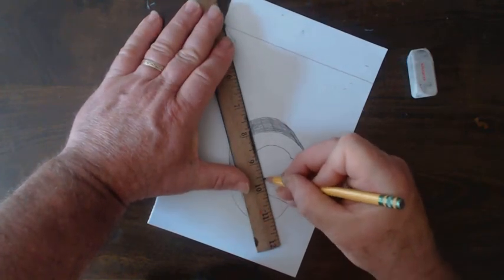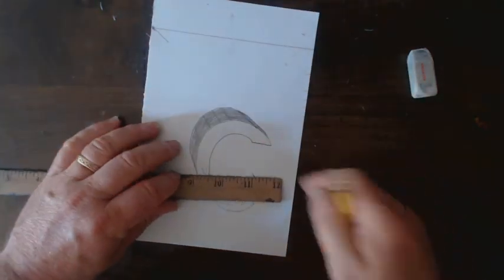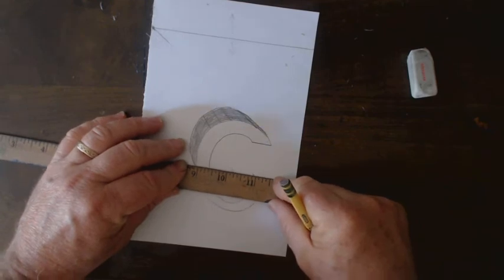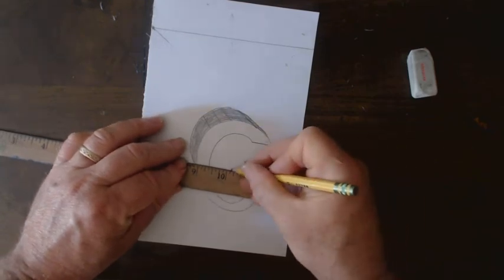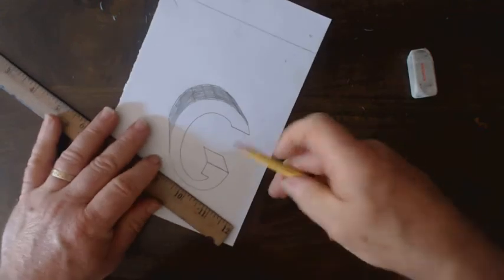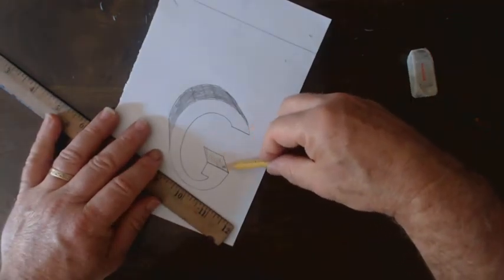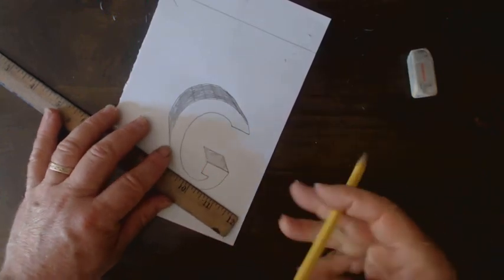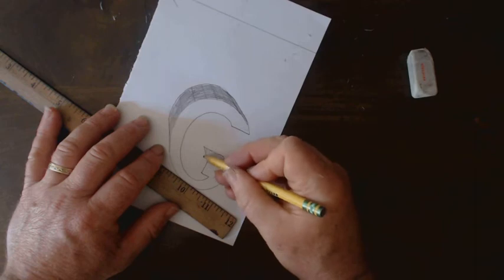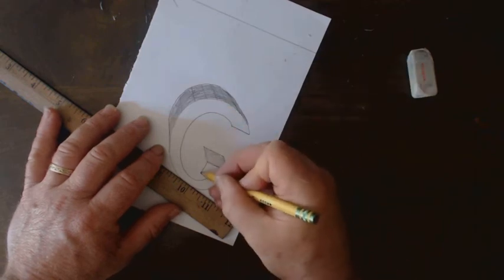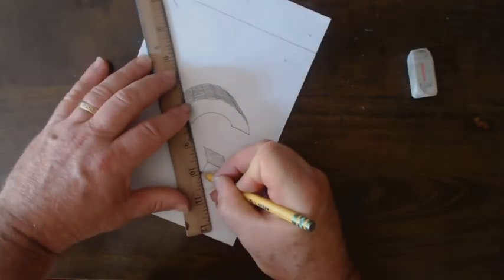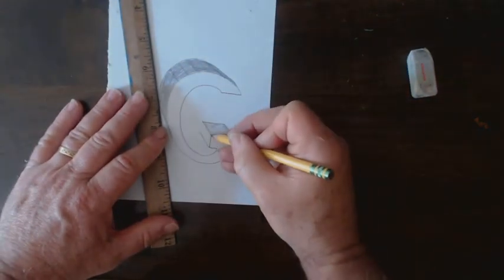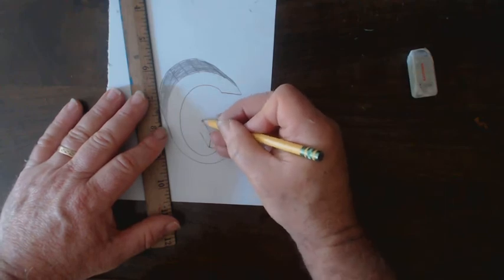I'm going to do the two top edges here. I'm going to remember that this is pretty much a horizontal, so I'm going to float that up a little and connect with another horizontal. Again, I can add a little tone to help separate it from the bubble letter side. I've got the top, now I need the side. I'm going to put my pencil on the corner, pivot, make that line.